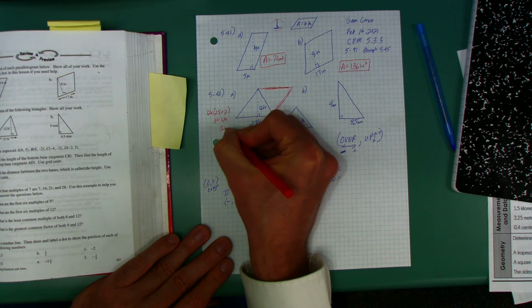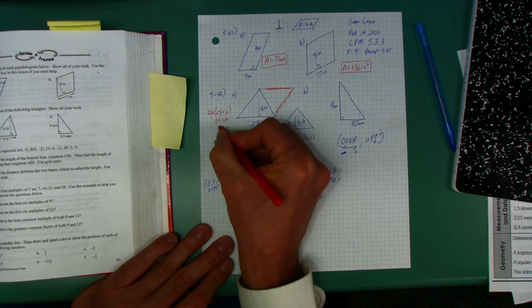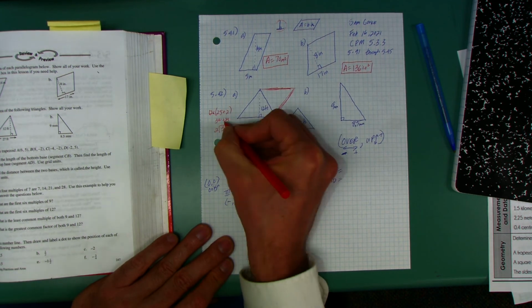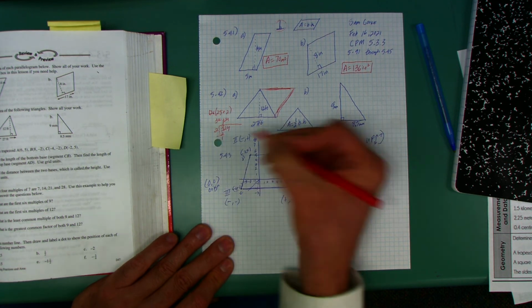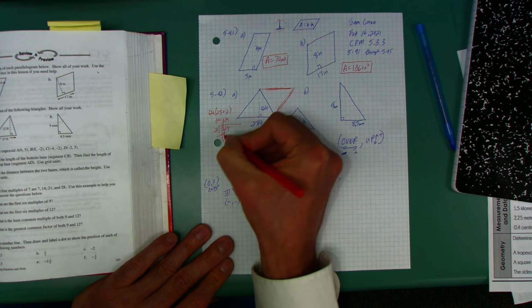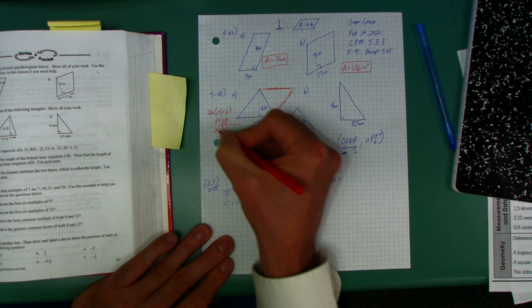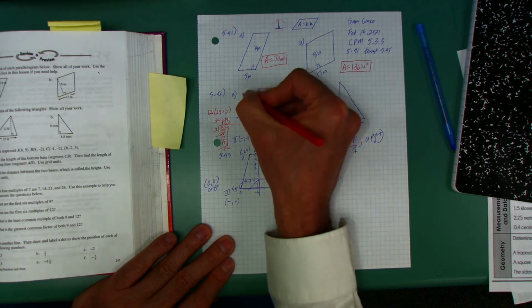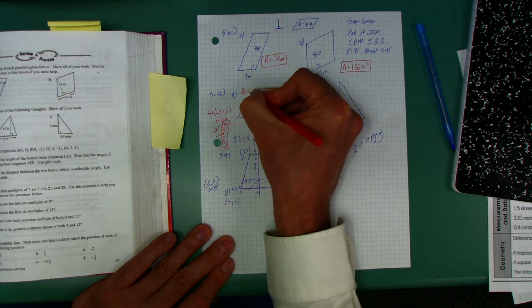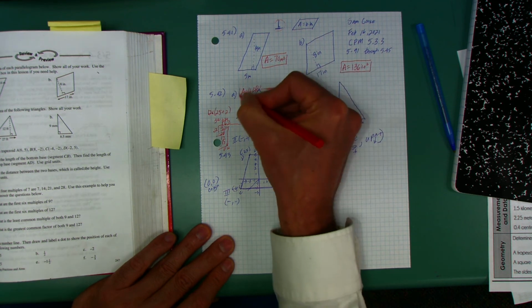Okay, now I get that 324. Now that is 12 times 27. I need half of that. So 2 goes into 3 one time. 1 times 2 is 2. I subtract. What do I do now? Bring down the 2. 2 goes into 12 6 times. 6 times 2 is 12. What do I do now? Bring down the 4, and 2 goes into 4 twice. So this 162 is the area of this triangle. And what is my units? Feet. So it's square feet.